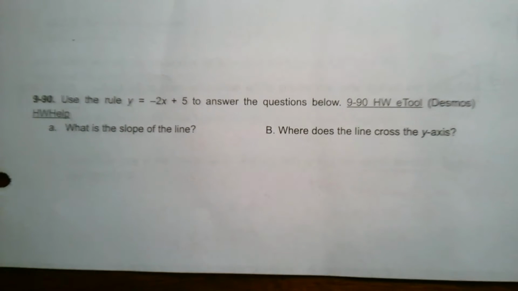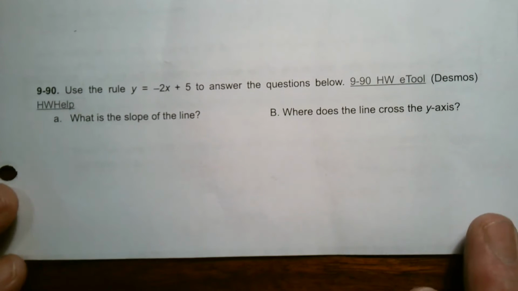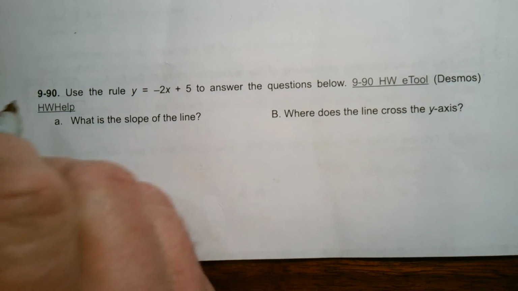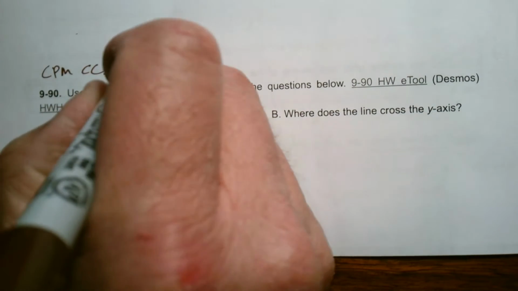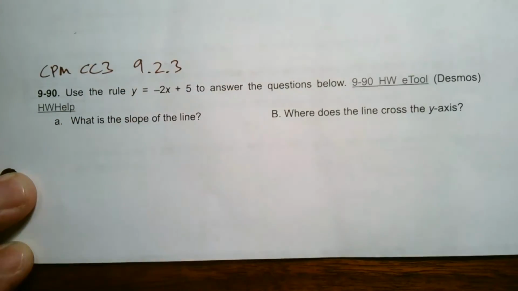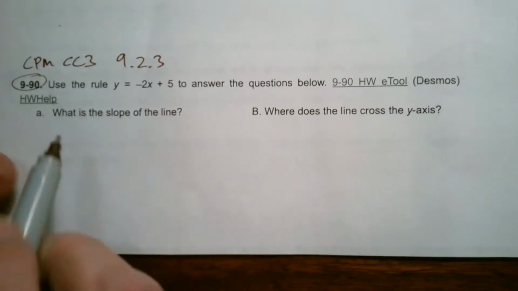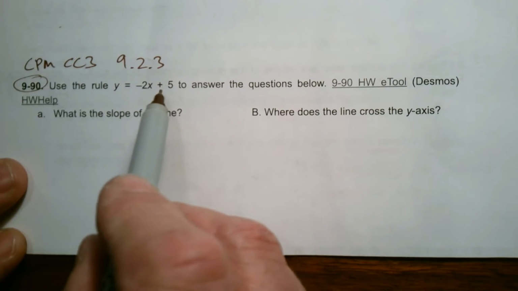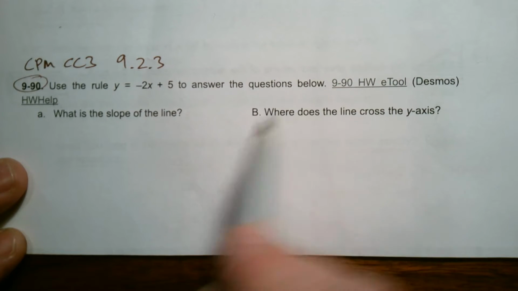We are looking at a problem that has to do with a rule in the form of y equals mx plus b, and interpreting that. So this is a problem I'm taking from CPM's Course 3, section 9.2.3. Number 990. It says use the rule y equals negative 2x plus 5 to answer the questions below.